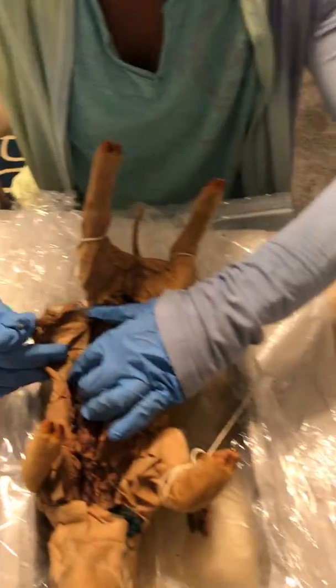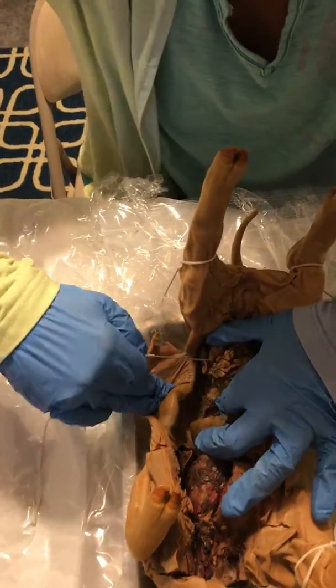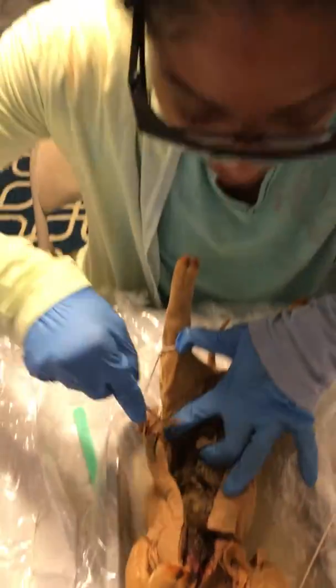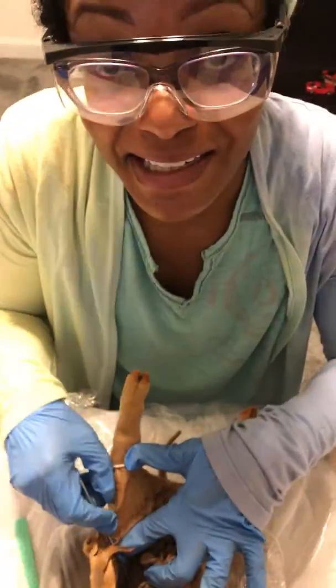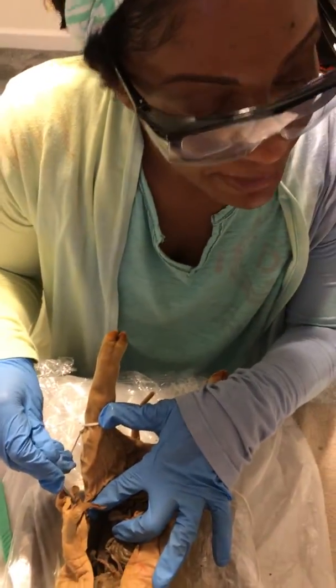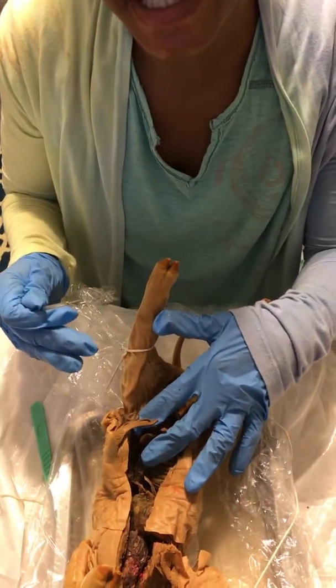Okay, our last dissection. The kidneys are retroperitoneal. They lie on the dorsal body wall. And the adrenal gland would be near the cephalic end of the kidney. The ureters are a muscular tube beginning at the hilum of the kidney.